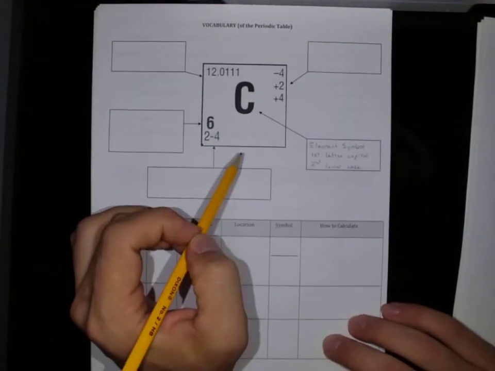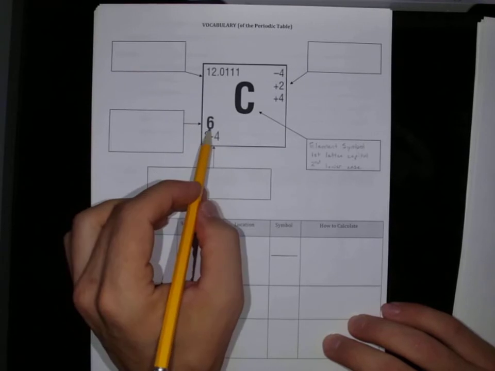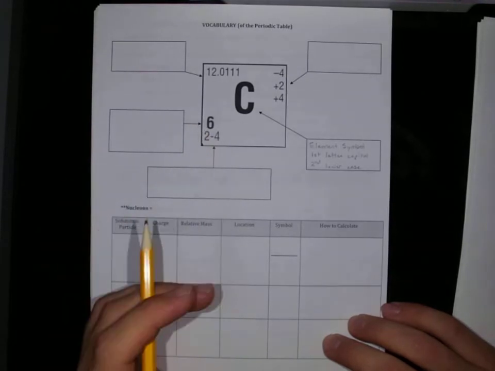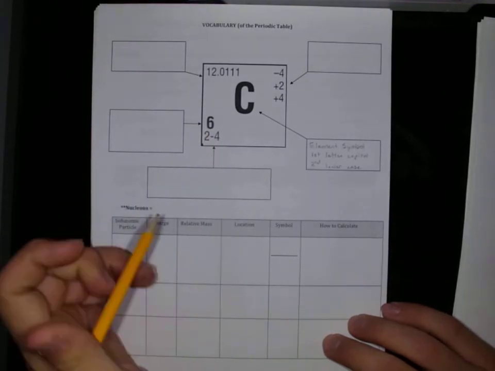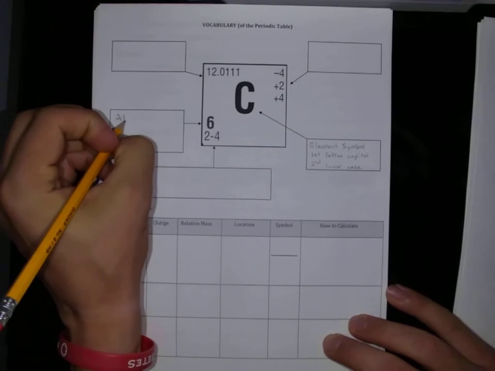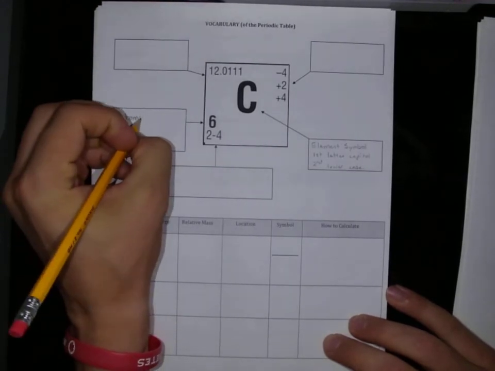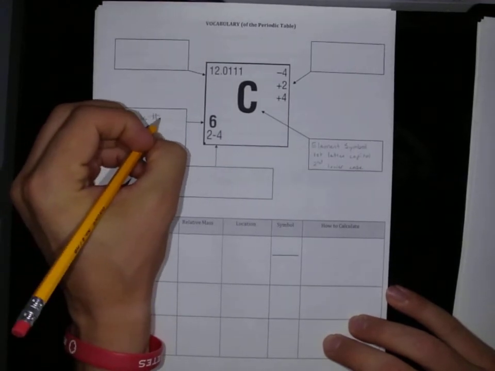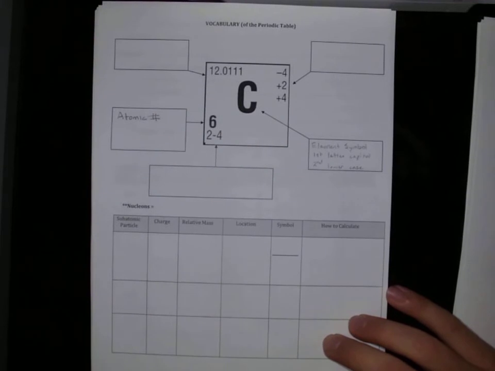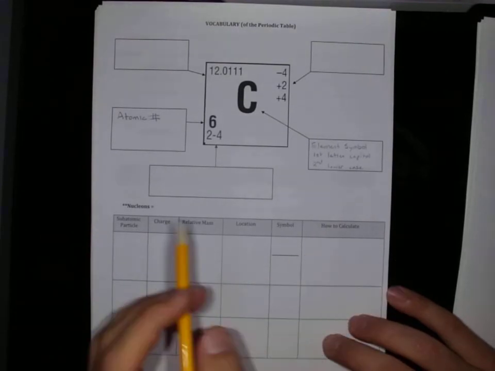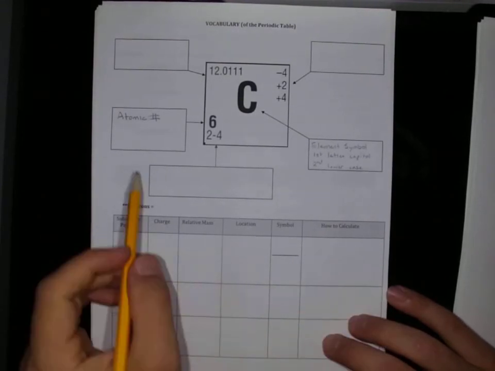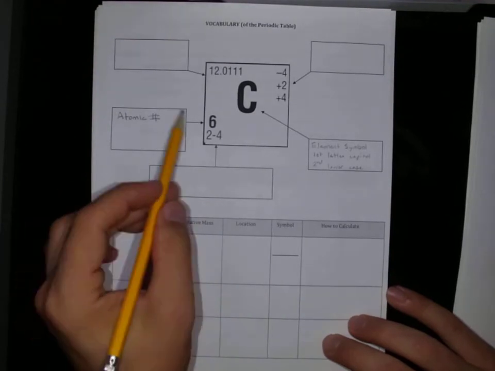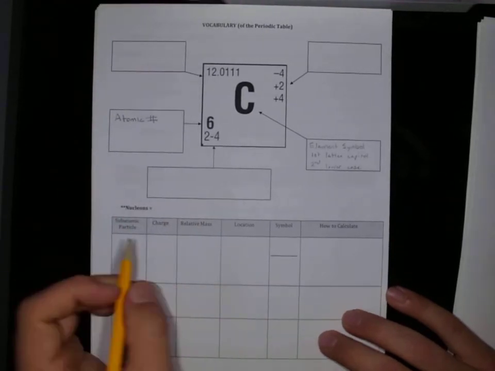Once we have our element symbol, if we look over here, this number 6 is what our periodic table is organized by. It's organized by the atomic number. Okay, and as you go left to right and then down, you'll see that we go 1, 2, 3, 4, 5, 6, 7, 8, all the way across and all the way down to 118. Okay, so our periodic table is organized by the atomic number.